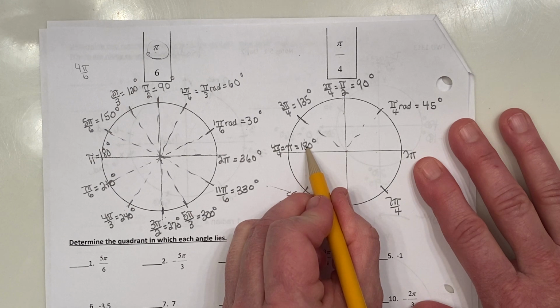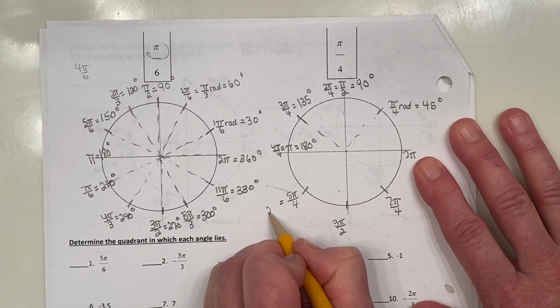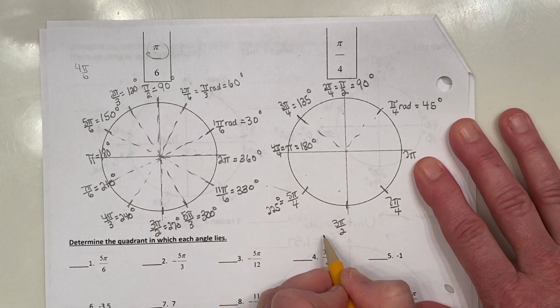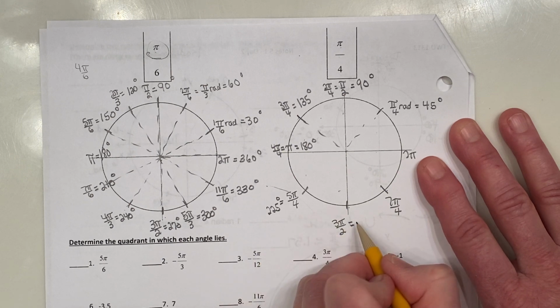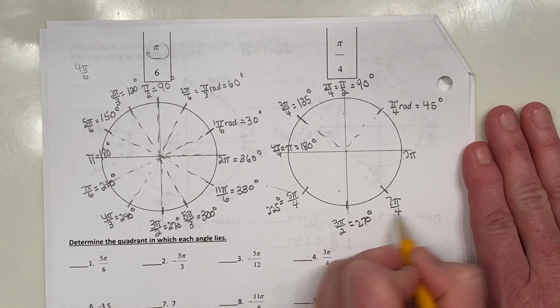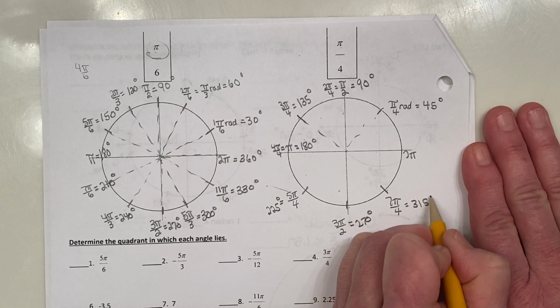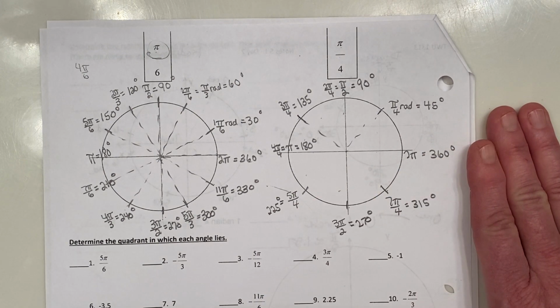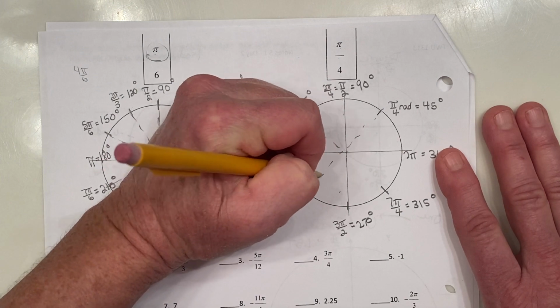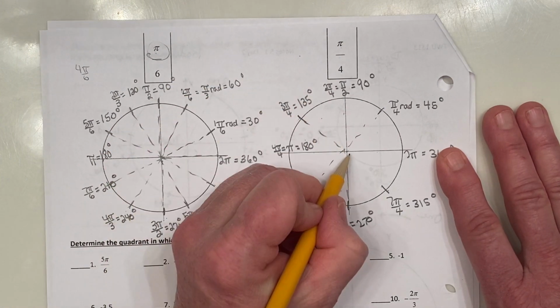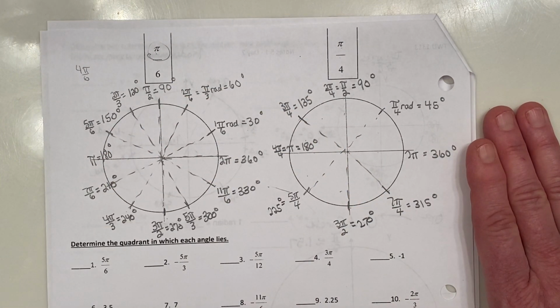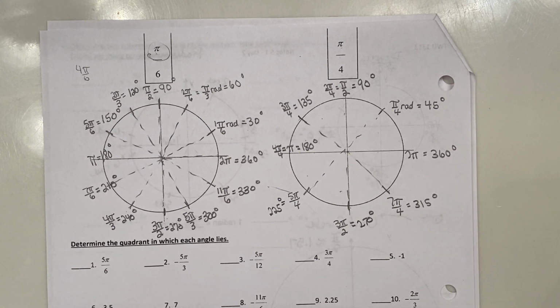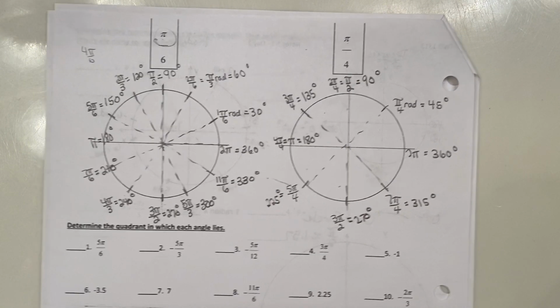All right, take 180, add 45. This is 225 degrees. Add 45 to this number, that's 270. This is 315. And this is 360. So what we have to do, our responsibility, is to memorize the pi over 6 and the pi over 4 circle and be able to locate different angles on those circles.